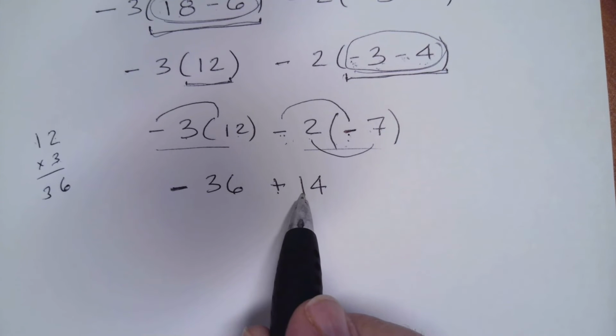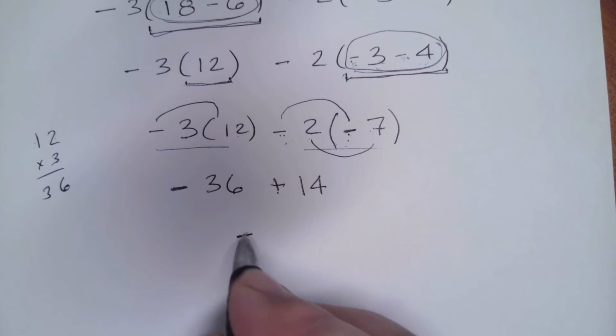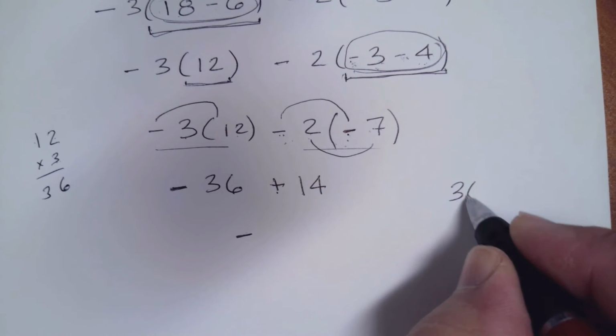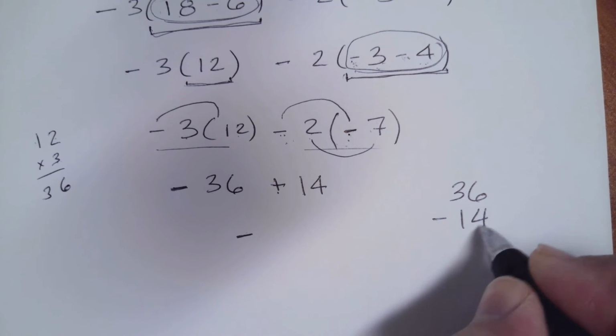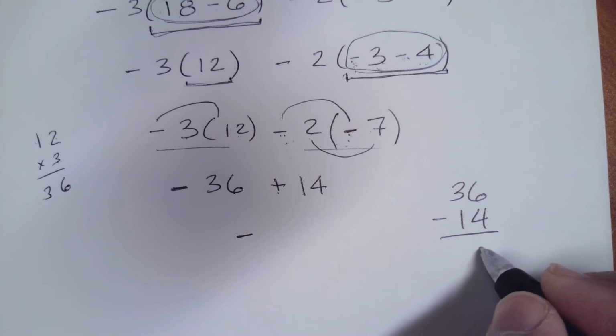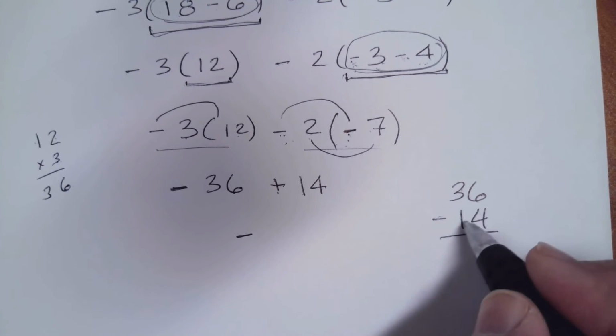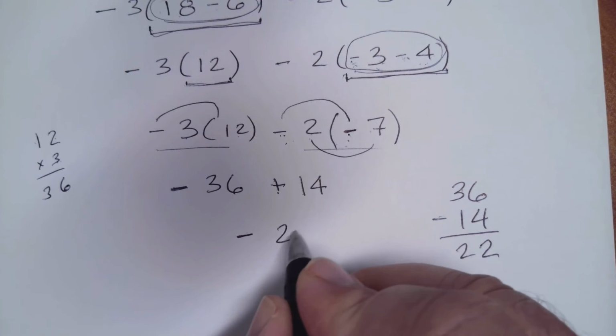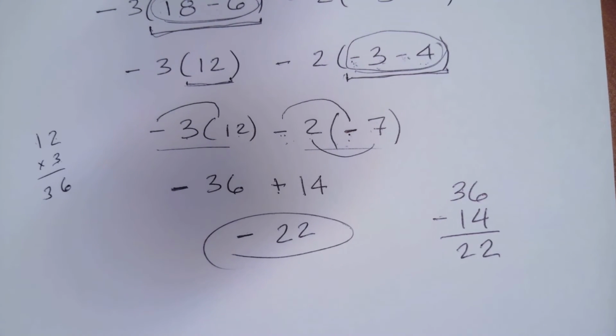Because 36 is bigger than 14, and it's negative. So now we subtract the numbers. 36 minus 14. 6 minus 4 is 2. 3 minus 1, the answer is negative 22.